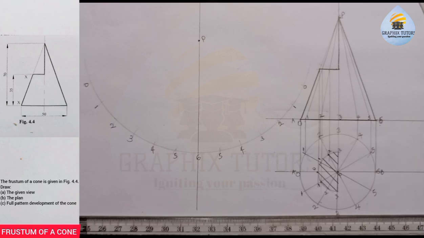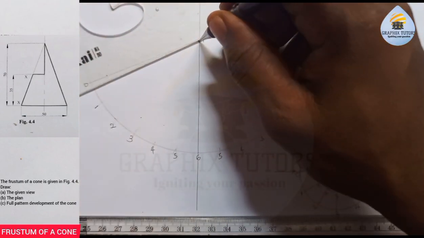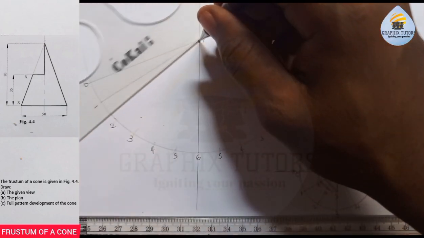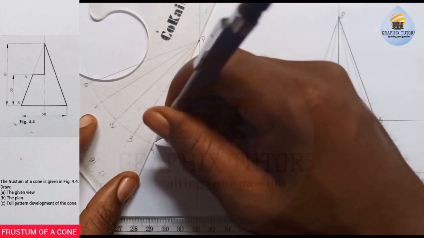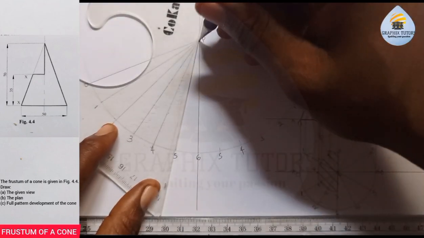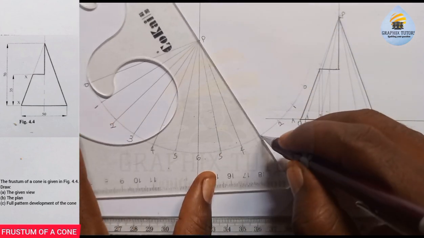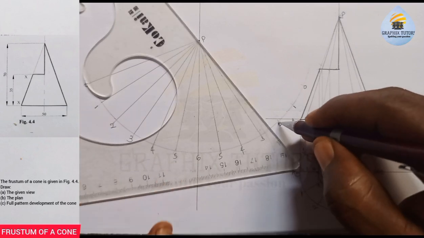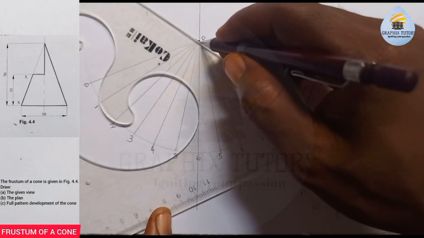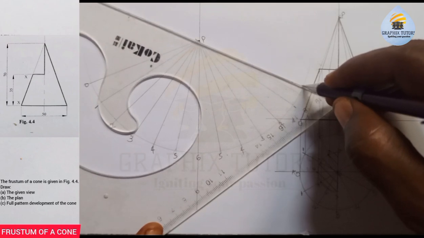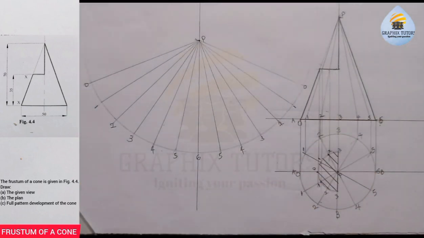Now you will take your meter rule and connect each of those points to each other. 1, 0, 1, 2, 3, 4, 5, 6 is there already. 5 again, 4, 3, 2, 1, 0. Hope you can see that.